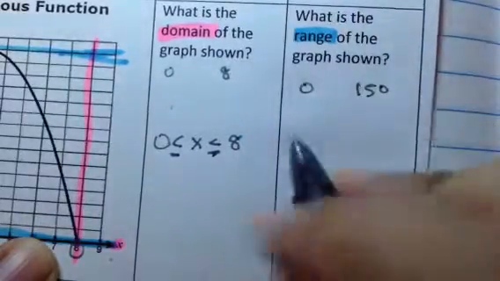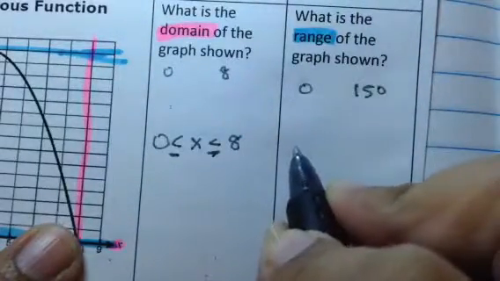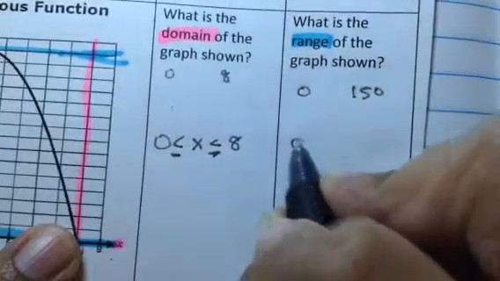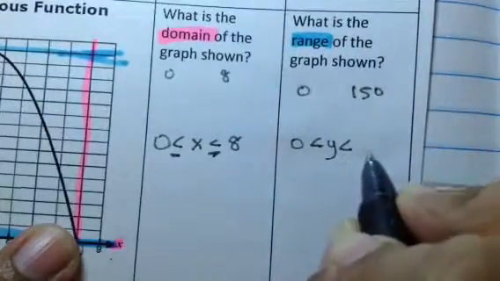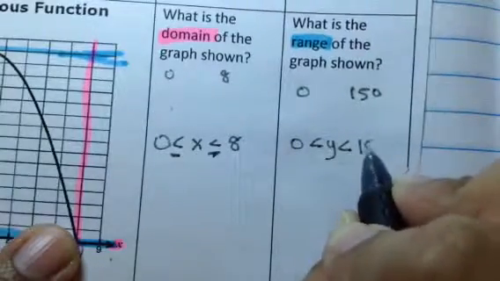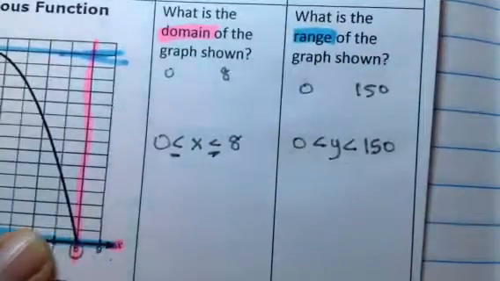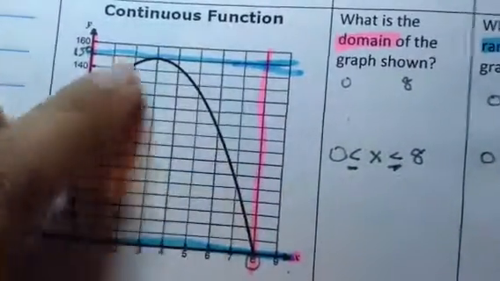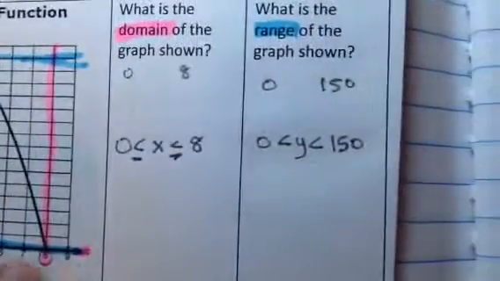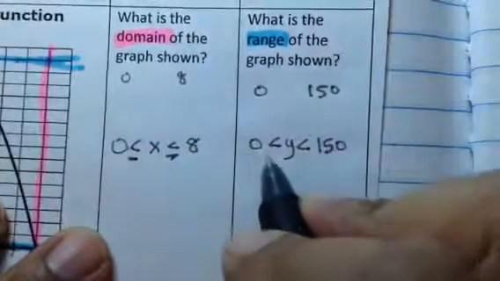Remember, your lower number goes on the left side, so think lower left. They both start with L. So 0 less than y less than our high number, which goes on the right. Now, because there's not an open circle anywhere on this graph, we need lines underneath.